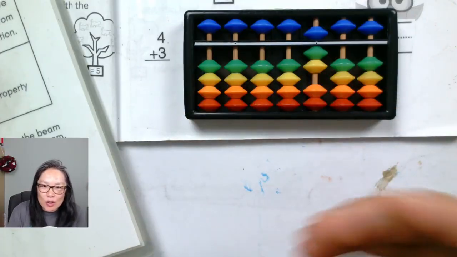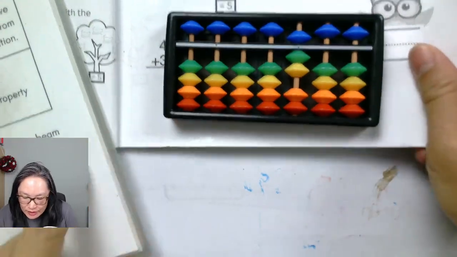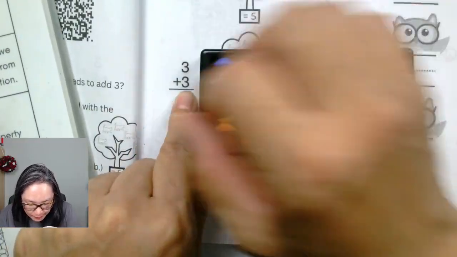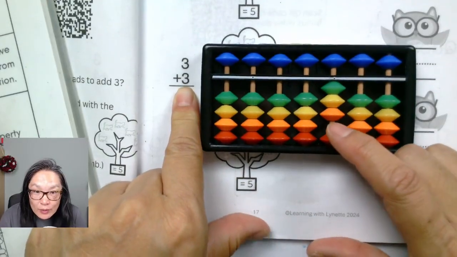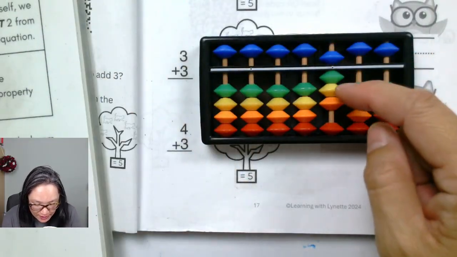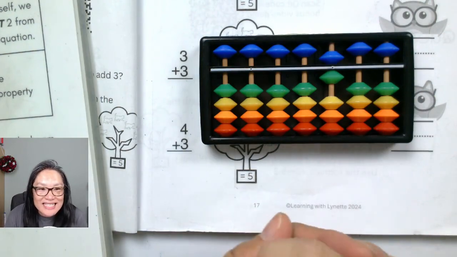Okay, cool. So we can do it again. We can do the 3. 3 plus 3. We want to add another 3. To add another 3, what are we going to do? Plus the 5 minus the 2. And my final answer is 6.